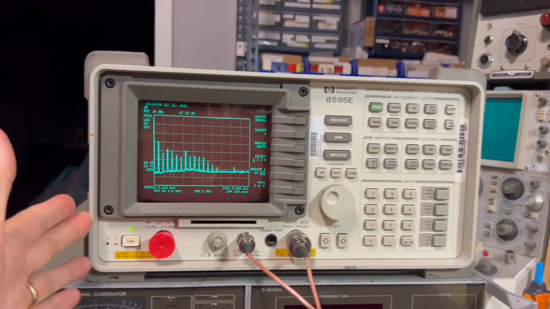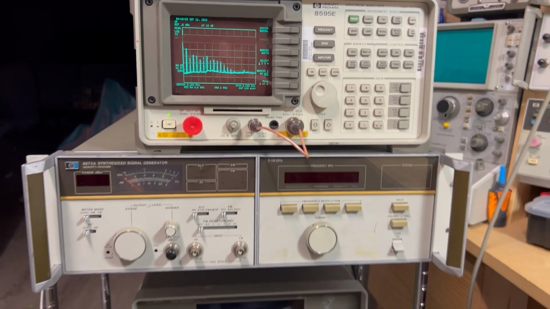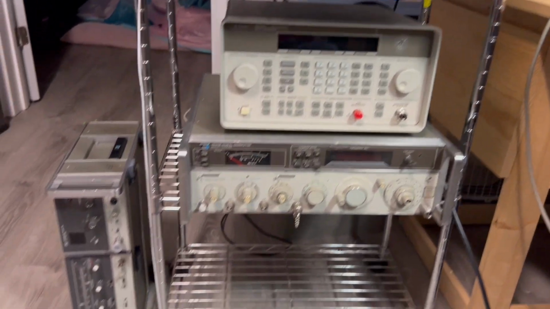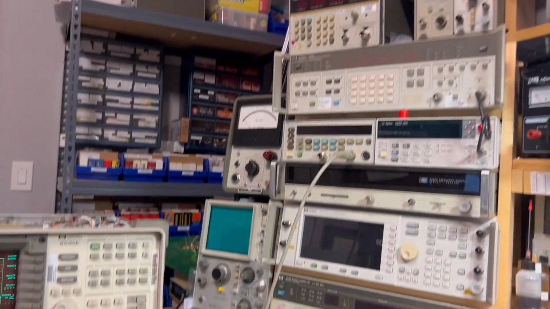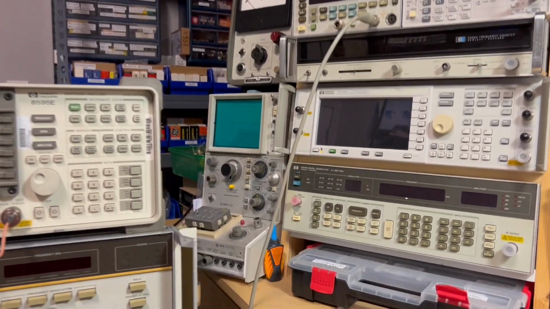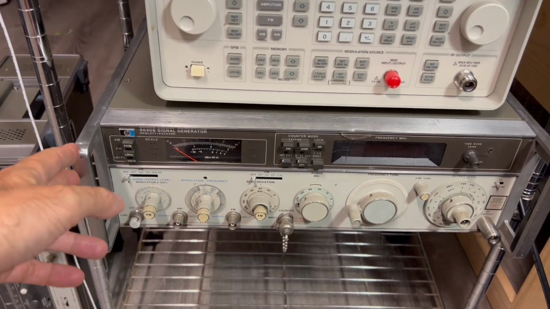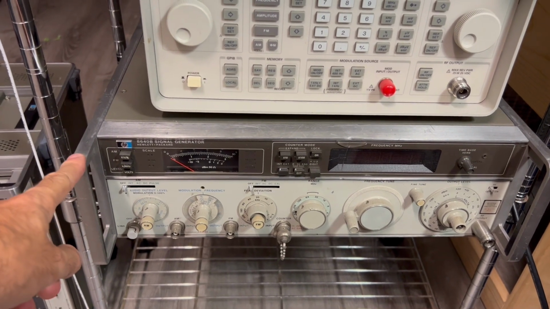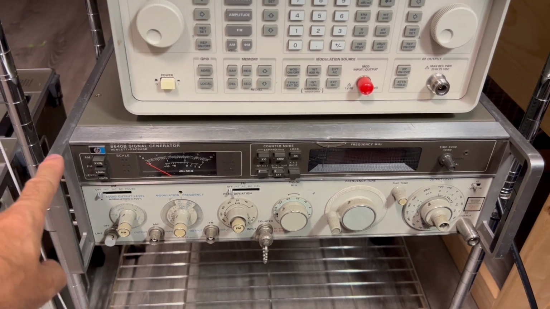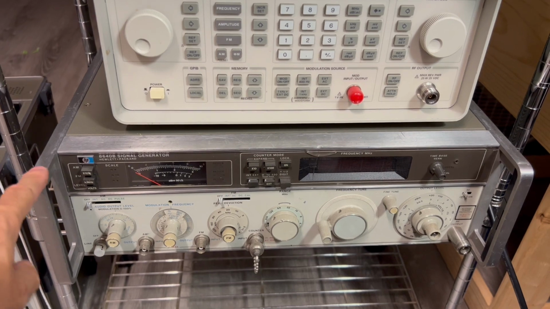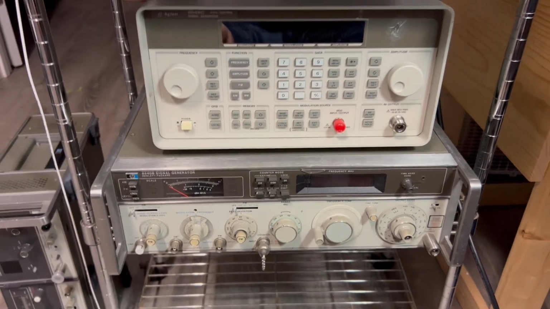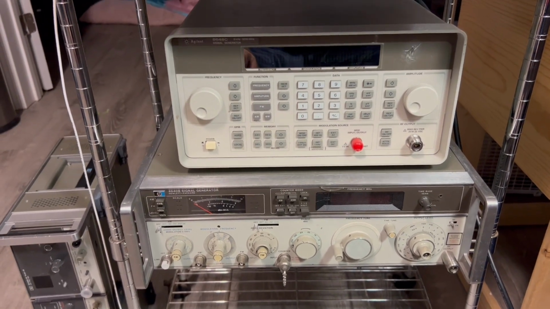Here's the unit up and running, sitting on all of the test equipment I had to drag out to do the calibrations. I even had to drag out this 8640B signal generator for taking some of the readings. The cal manual wanted this instrument to be used, so I got to pull that out of the closet and put it into service.